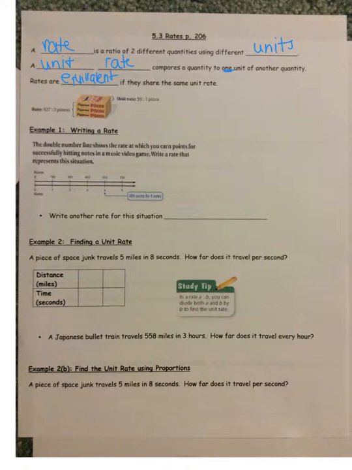So some examples of rates would be, like it says up here, ratios of two different quantities using different units. So for a rate, let's say I sleep 8 hours per night. Well, I've got two different quantities using different units. Here are my units, hours and nights, and my different quantities would be 8 and 1. I sleep 8 hours per one night.